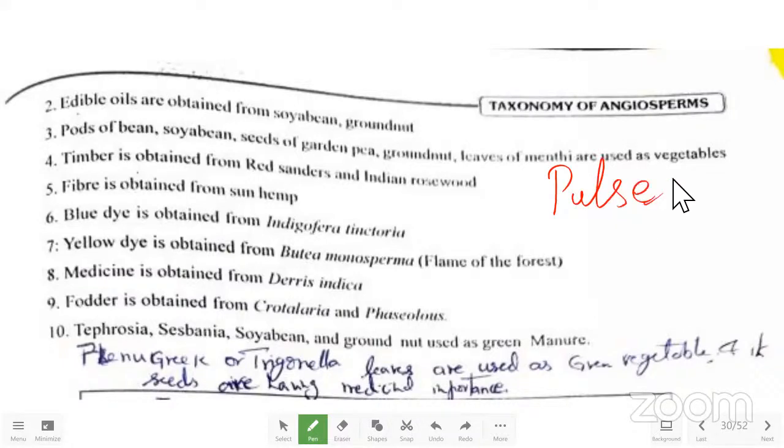They yield pulses which are very rich in proteins. Example, red gram, Bengal gram, black gram, all the pulses come over here. These are very rich in proteins.